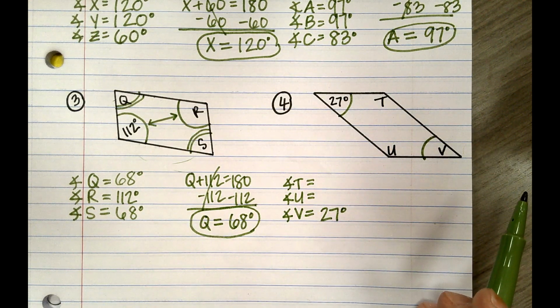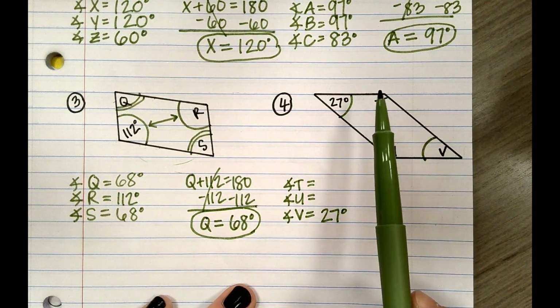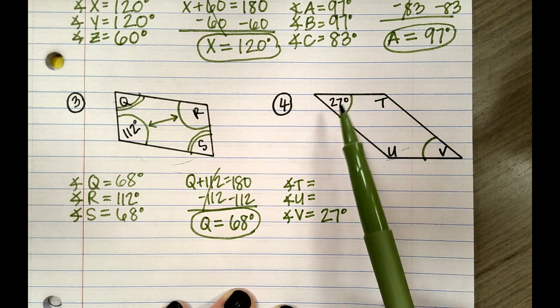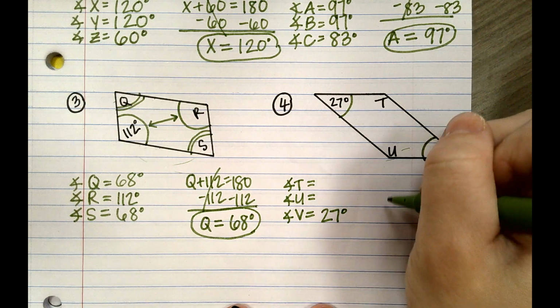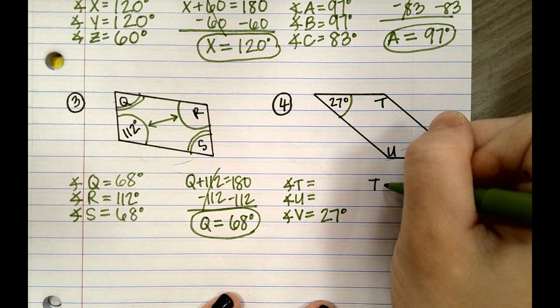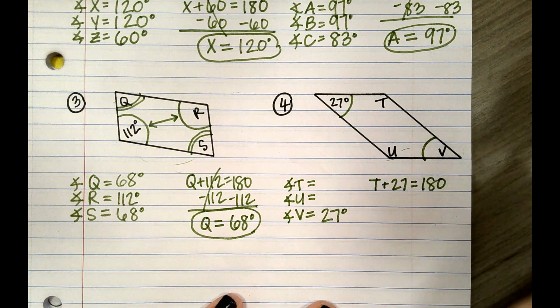And it's the exact same process, right? We'll just add angle T or angle U with 27 and set it equal to 180. Let's see, T plus 27 equals 180.